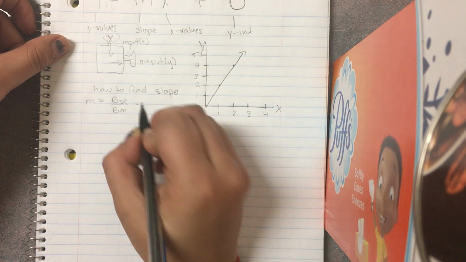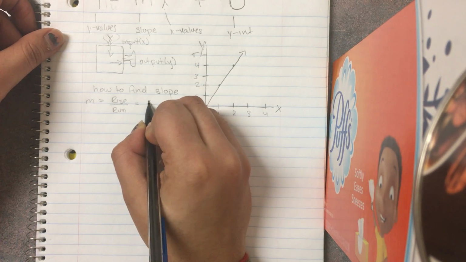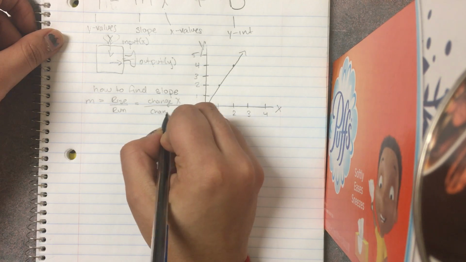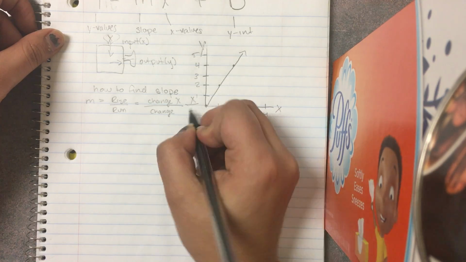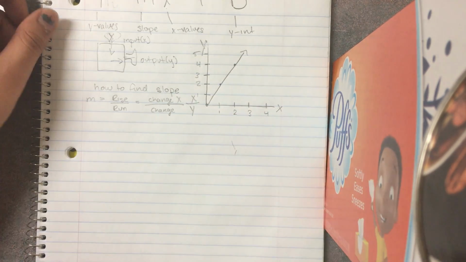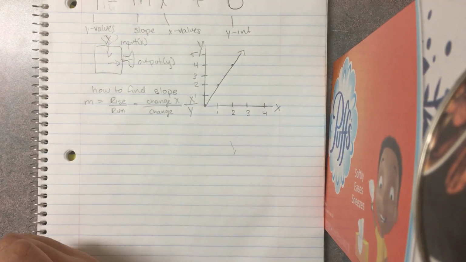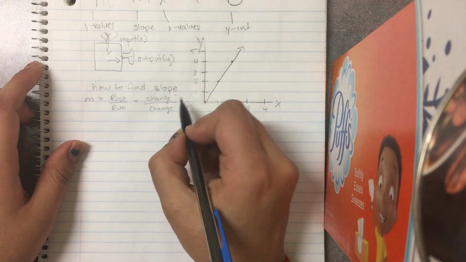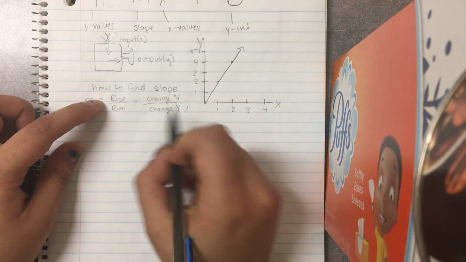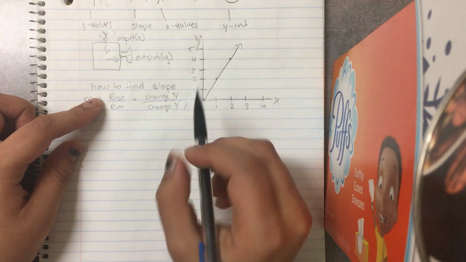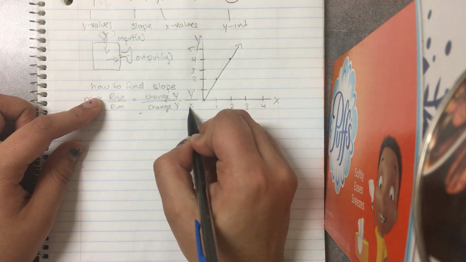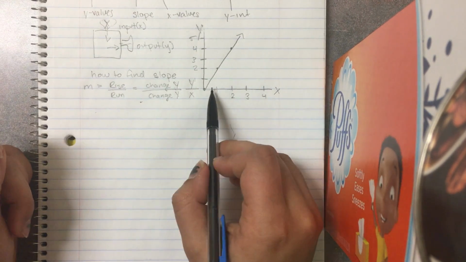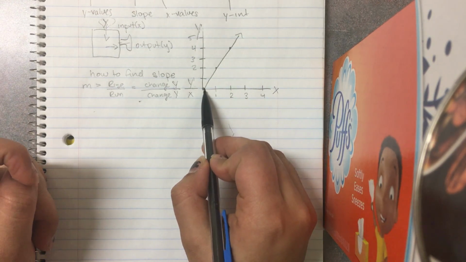What that means is you look at the change in y over the change in x, because rise is vertical and run is horizontal. My bad, I said it the wrong way at first.